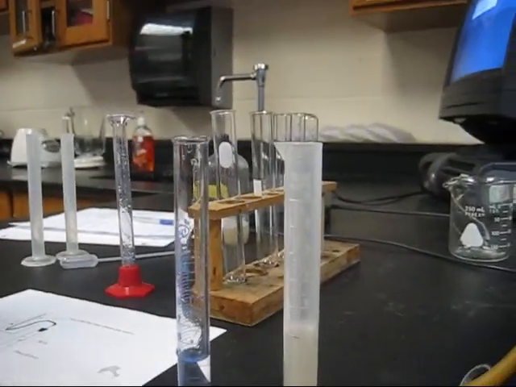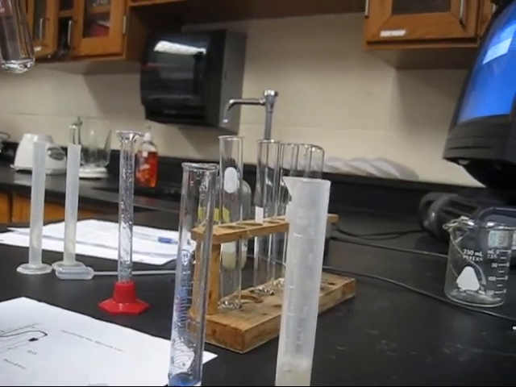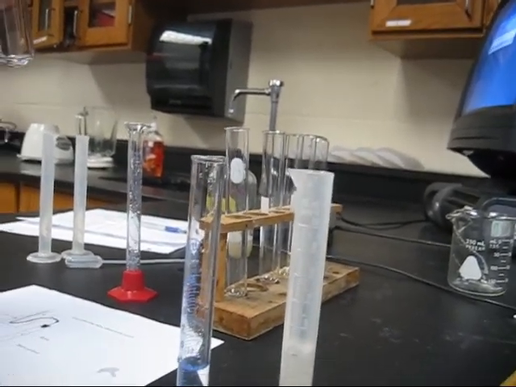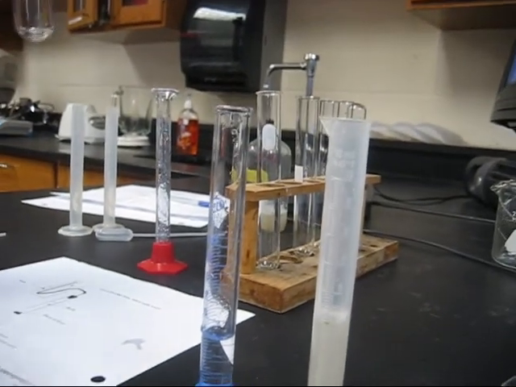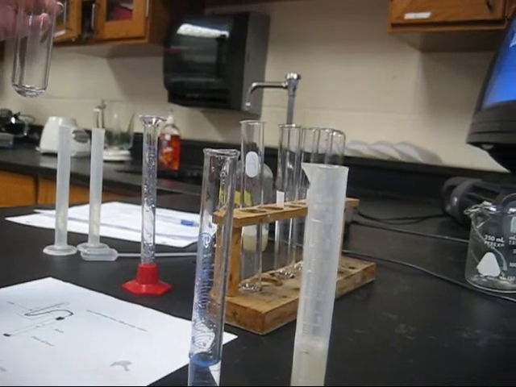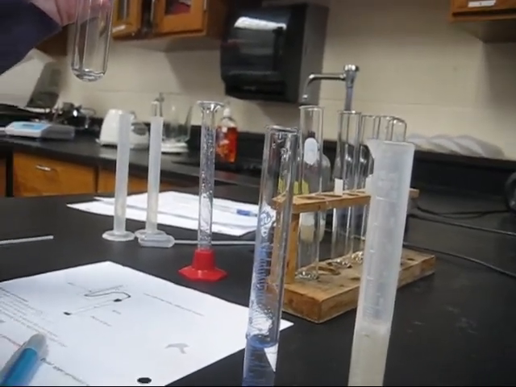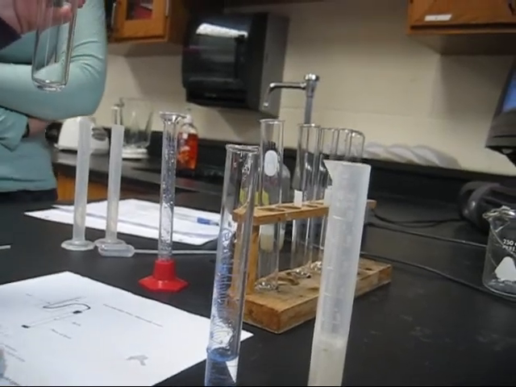This is now our fourth test. We have 5 milliliters of H2O2 and water combined. We're going to add them and see how they react with 5 milliliters of the liver. The concentration of the water in H2O2 is 0.175%.